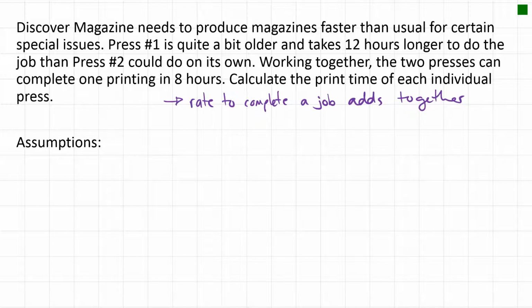And there's a couple of assumptions that we're going to need to make with these work problems. First, in this one in particular, each press can print independently. Each can complete the magazines independently, so press 1 doesn't need to wait on press 2 for anything, or press 2 on press 1.